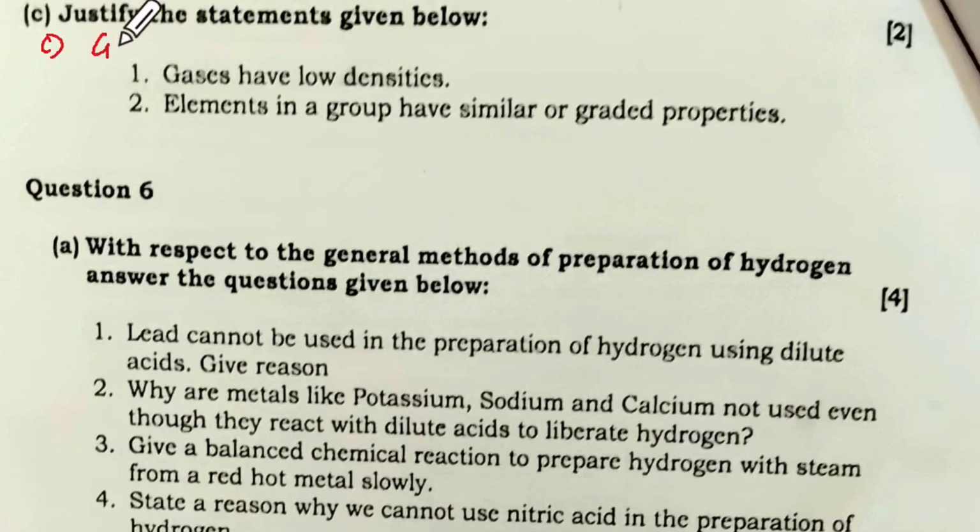Justify means give reason. What will you write for the first? Gases have low densities.